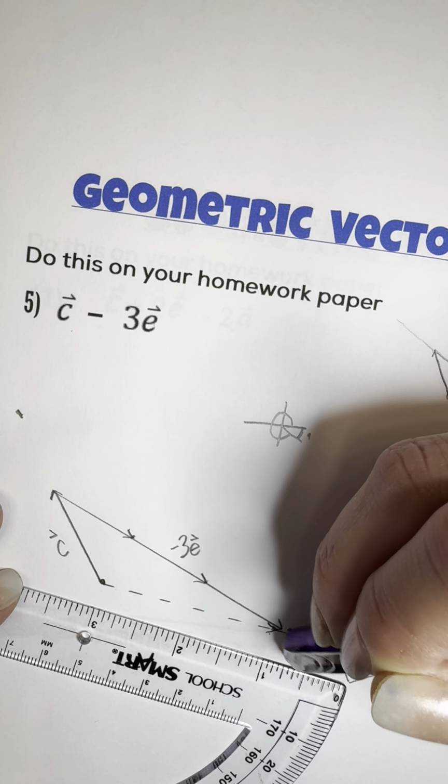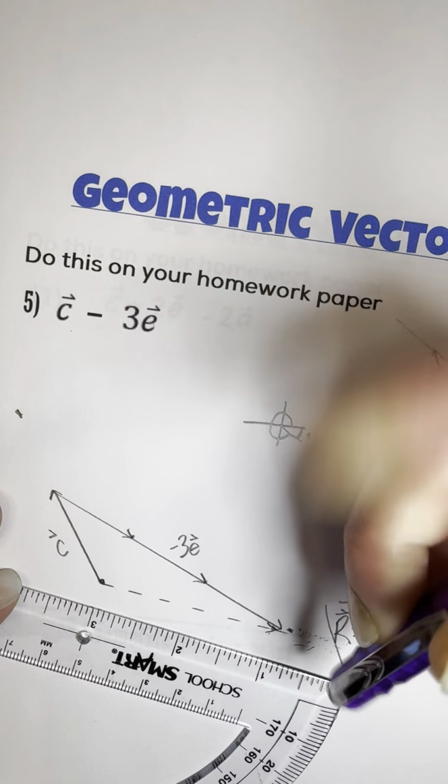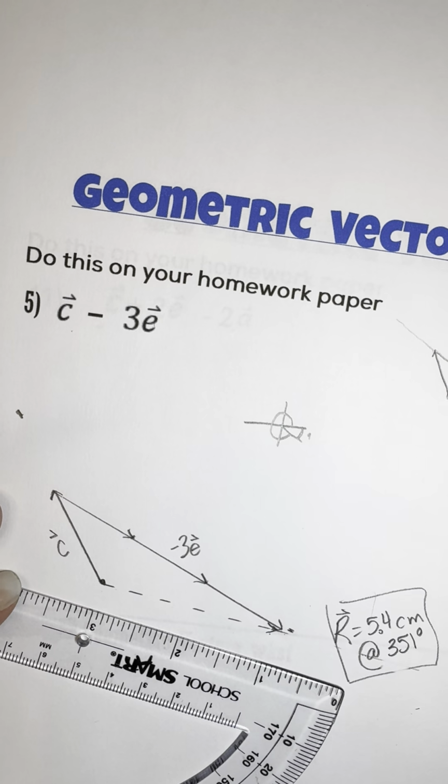Again, I know that that is not exactly accurate, but I'm doing my best here with what I've got. Make sure you come back and erase that extension because I don't want you to think that the magnitude is any longer than what it is.